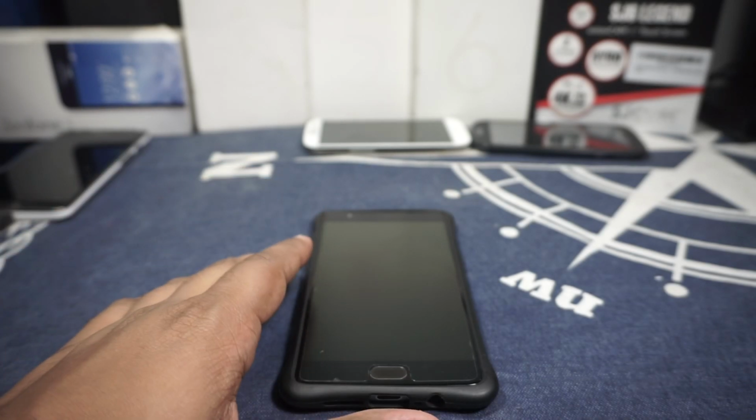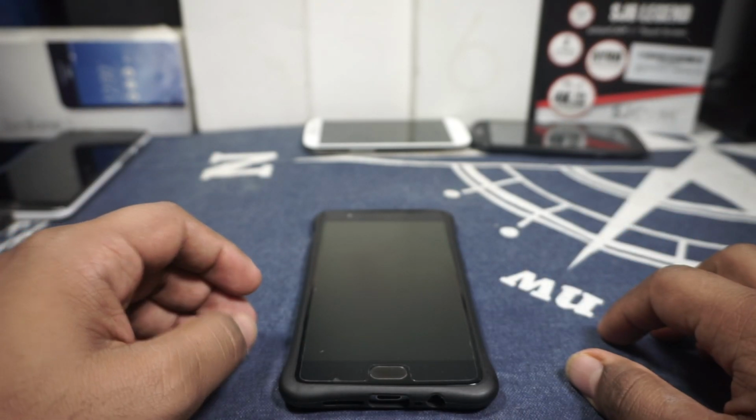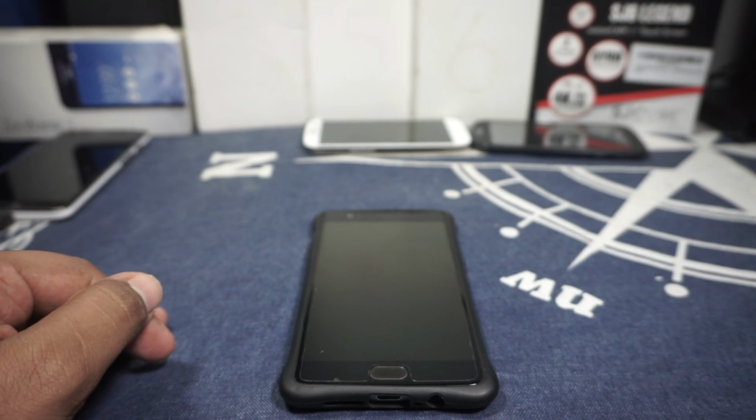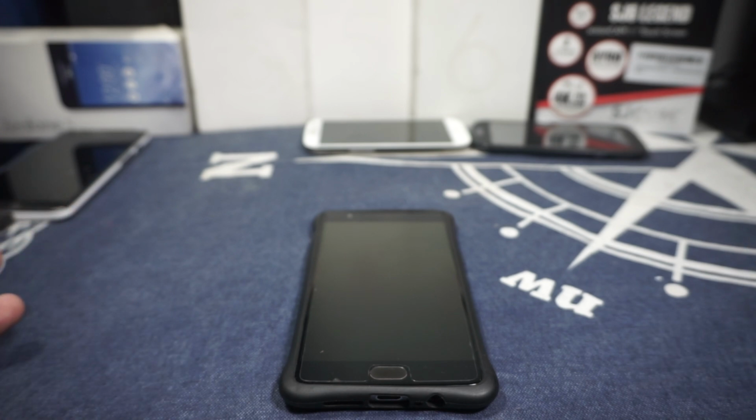So guys, the Havoc ROM, this is where it all began. The OnePlus 3 is where Havoc ROM began its life, and it is going very strong. So let's get started now.